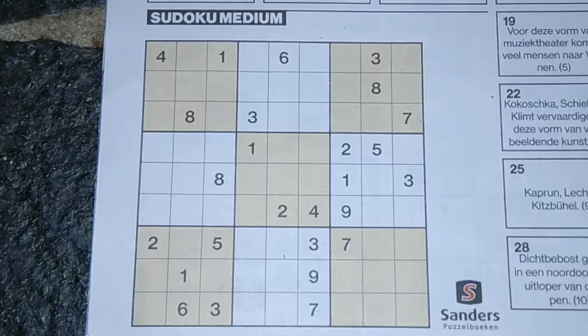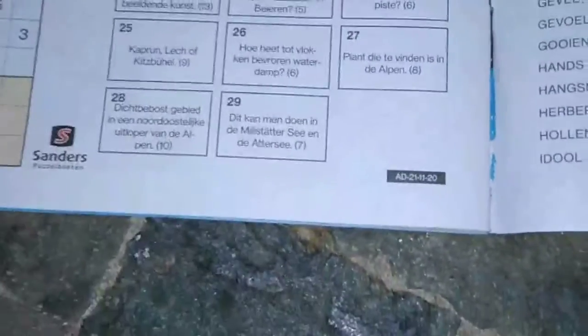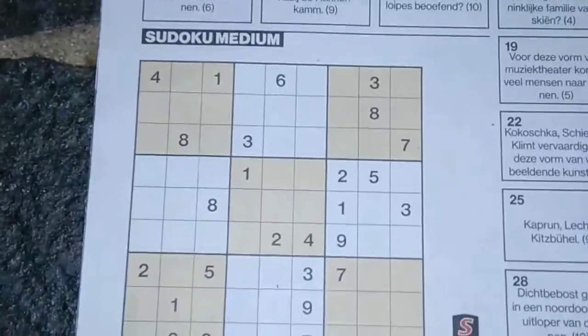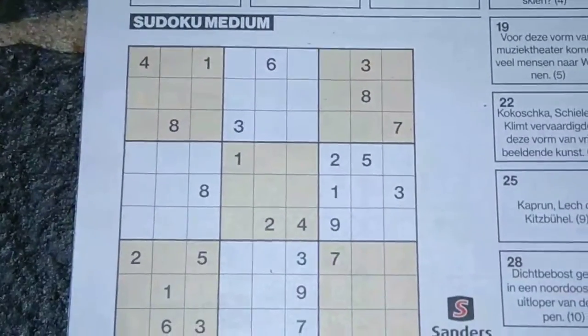Yes, weekend. And today in the daily newspaper, in today's newspaper, the 21st, November the 21st, 2020, we have two regular Sudokus.